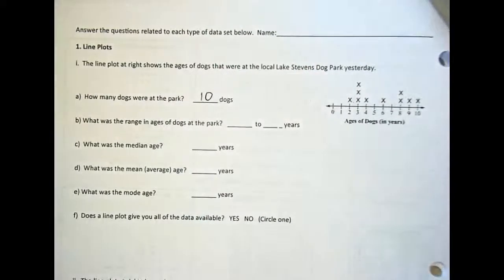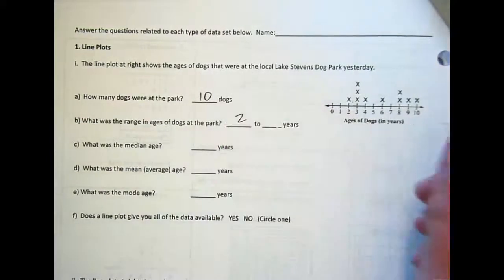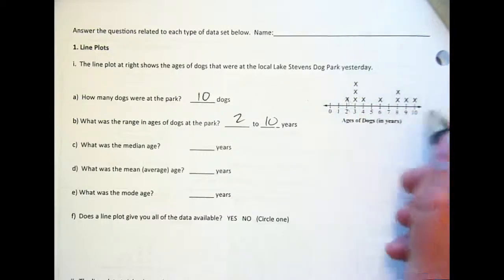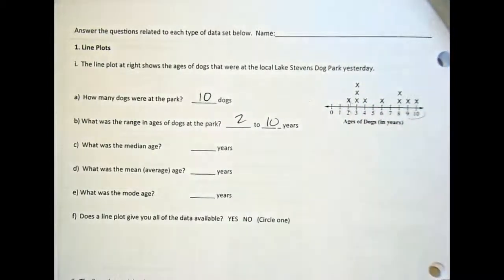What's the range? What does range mean? Yeah, you're going by the age here, from smallest to greatest. So in this case, we're going from 2 to 10 years old. The youngest is 2. The oldest is 10. Good.